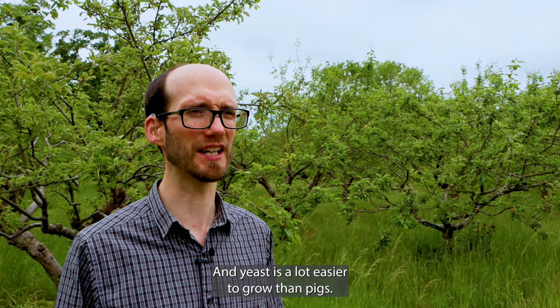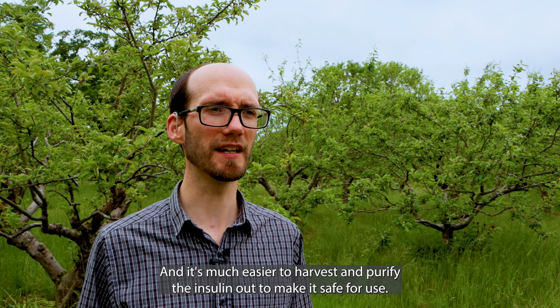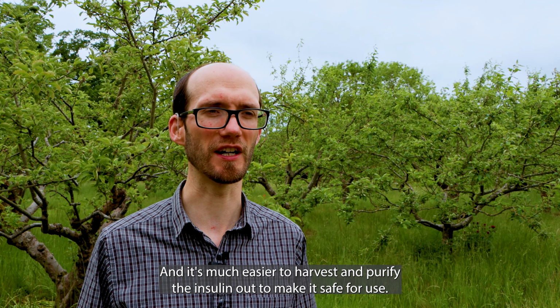And yeast's a lot easier to grow than pigs. You can just run it like you're doing a brewery. And it's much easier to harvest and purify the insulin out to make it safe for use.